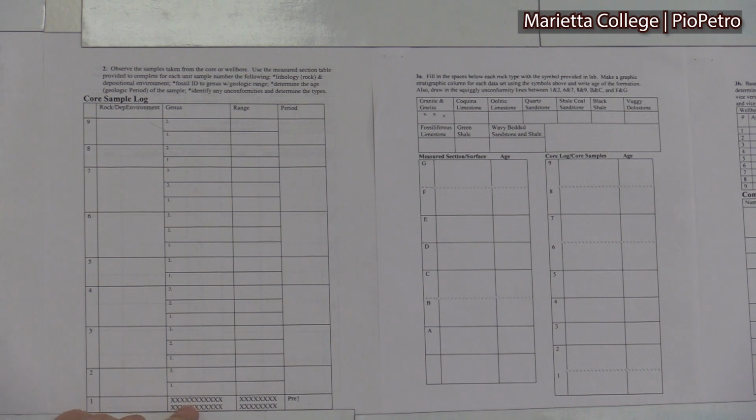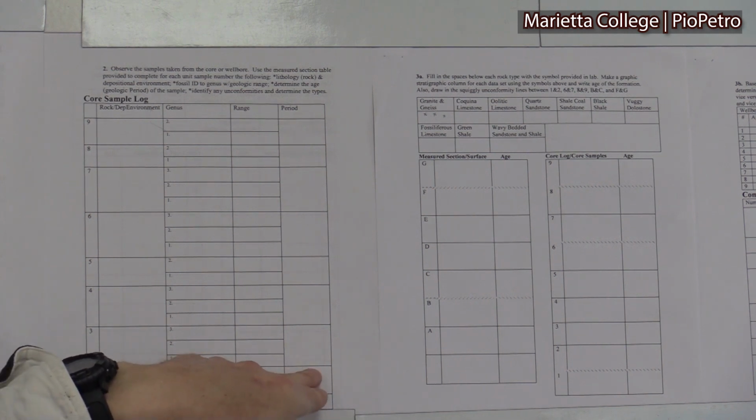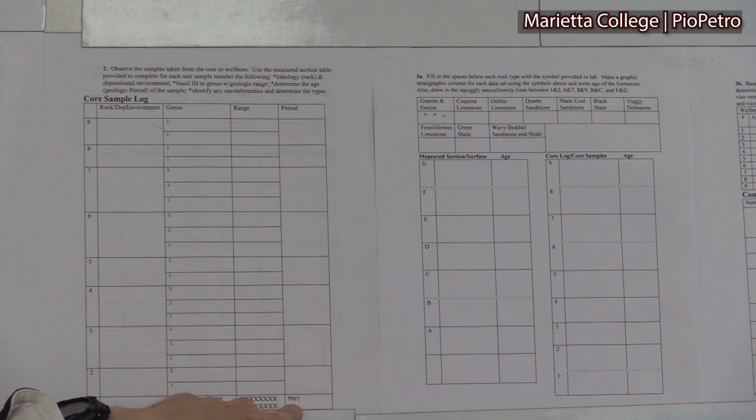Now, number 1 is the only sample that does not have any fossil samples. That's because, I'll give you a hint, they are granite gneiss. There just aren't any fossils in those. But I'm trying to lead you into figuring out what the age of that rock is. Right above it, the rock above it, I believe, will be a Cambrian rock. So this hint here that says pre with an arrow pointing upwards is telling you that it is pre-Cambrian. So write the word pre-Cambrian in there when you're done with it.